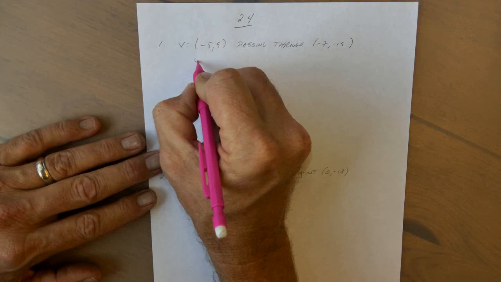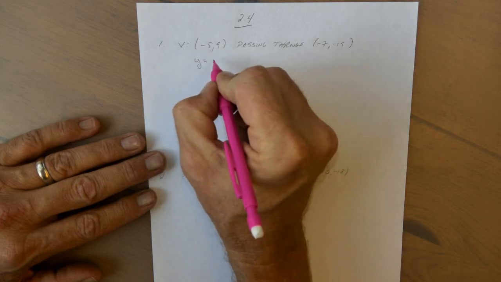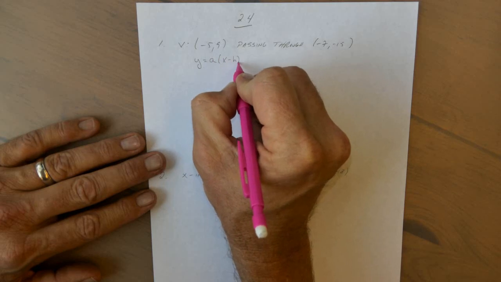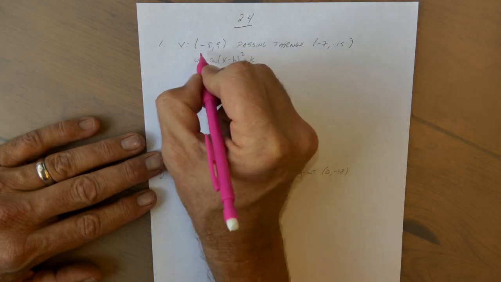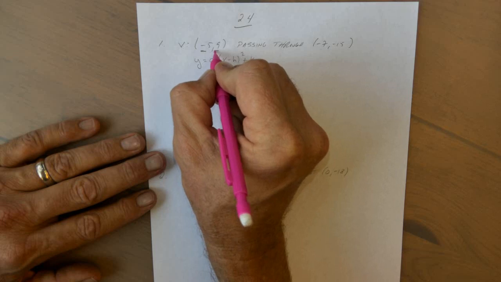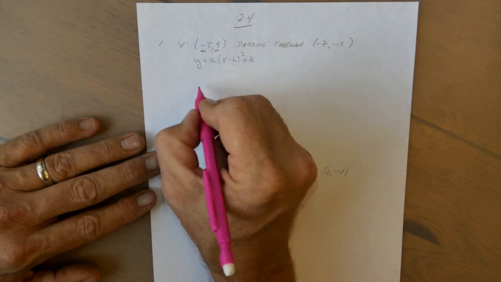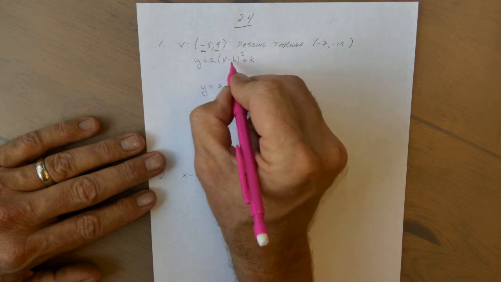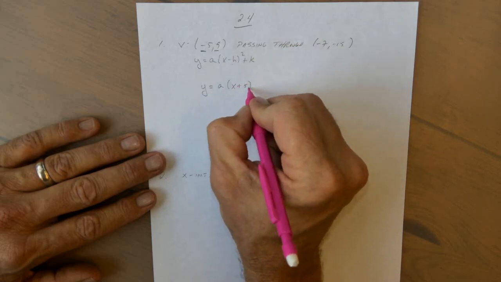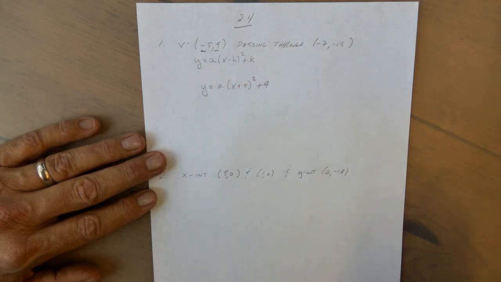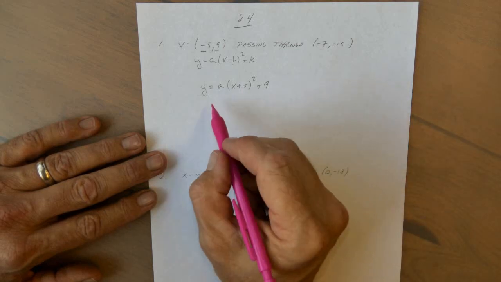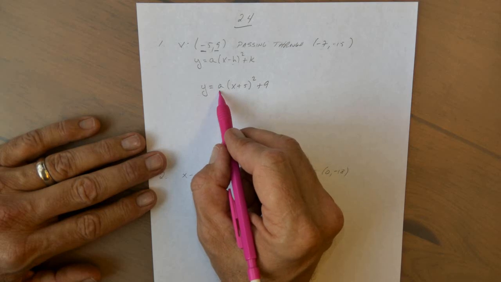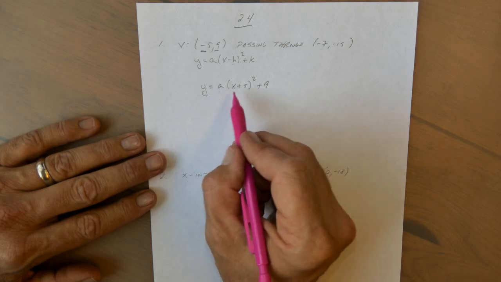So if we go back to our vertex form, we have a times x minus h squared plus k. Well, we know the vertex is -5, 9, so we can plug that in for h and k. So we would have a times x minus a -5, so there's our x plus 5, plus 9. So notice we have three variables, y, a, and x, and we want to solve for a. So we need another coordinate, an x and a y.